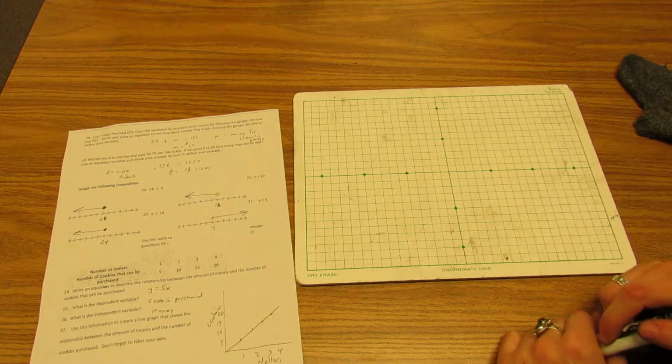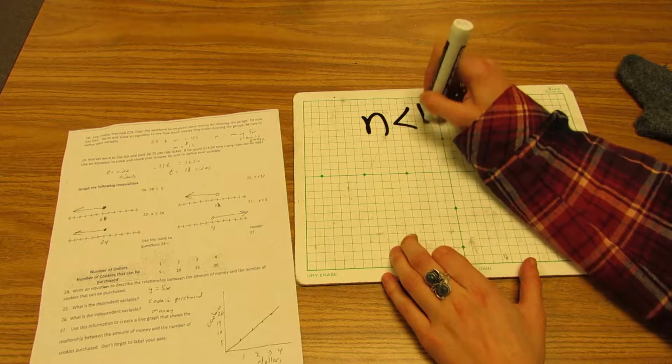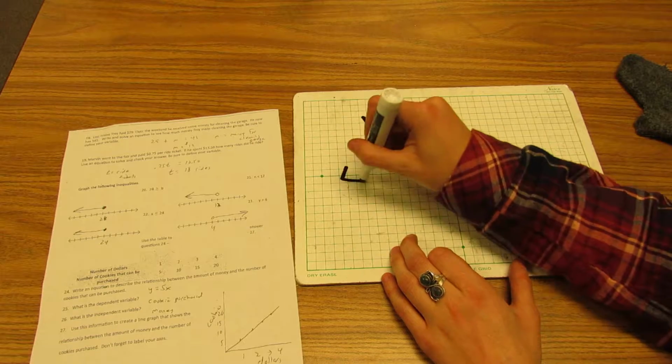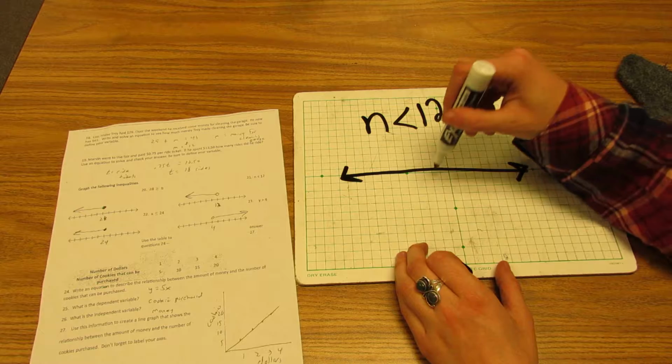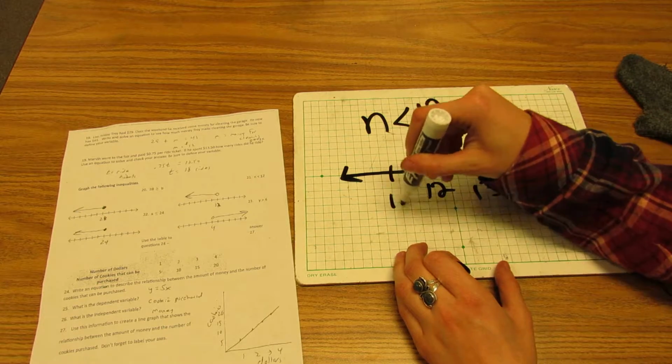So let's look at number 21. Number 21 says n is less than 12. My variable's on the left-hand side, so I can go ahead and graph this, and there's nothing to simplify. Now, I'm going to go ahead and add 12, 13, and 11.